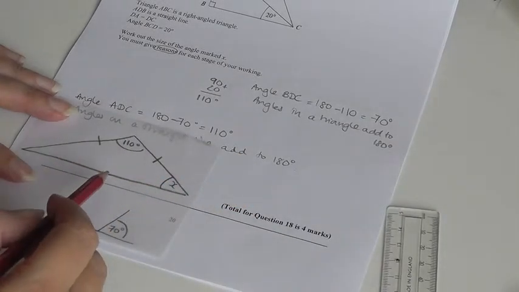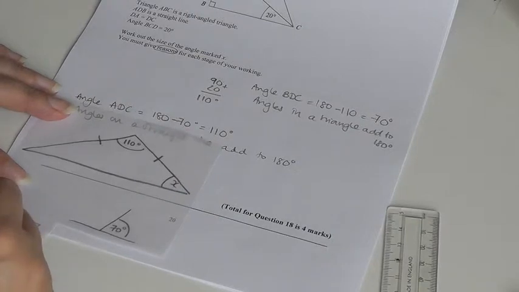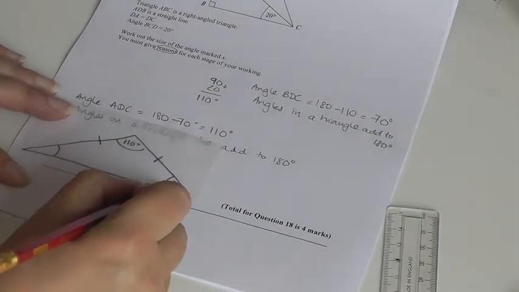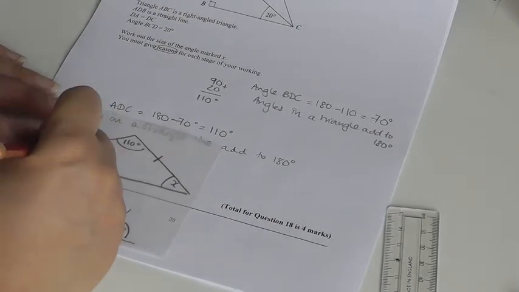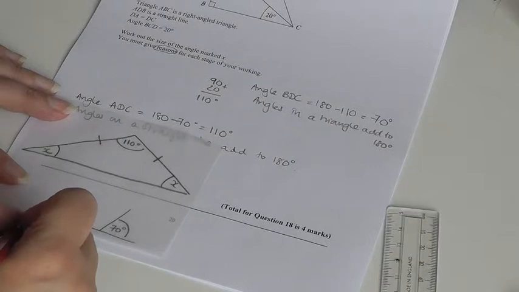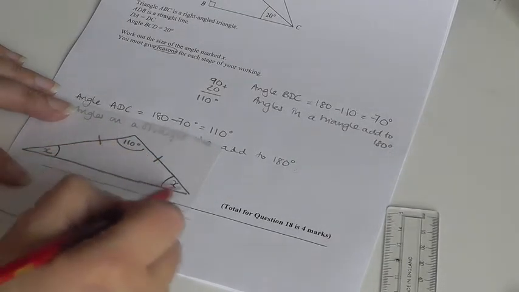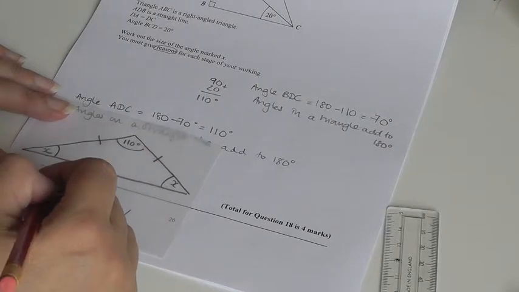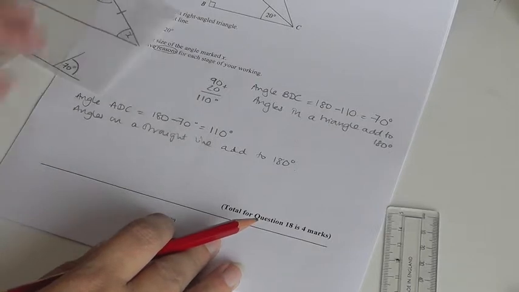Now if I look at this triangle, these two lines are telling me that it is an isosceles triangle, which means that this angle and this angle, being at the base of the triangle, must be the same. So what I need to do is first of all subtract this from 180 degrees and then halve my answer to find out what each of these angles measures.